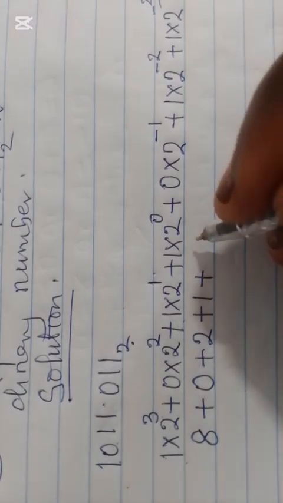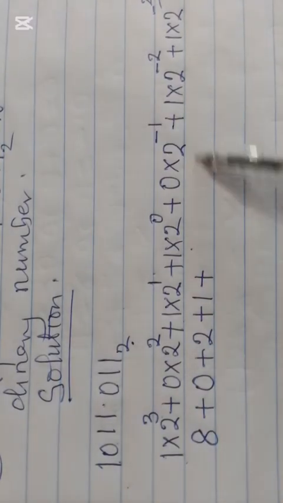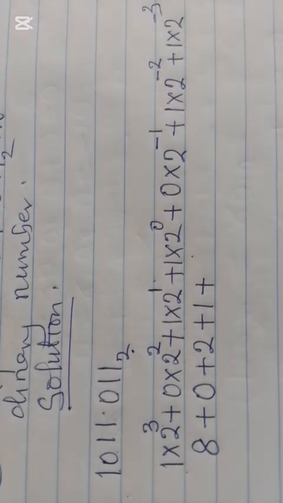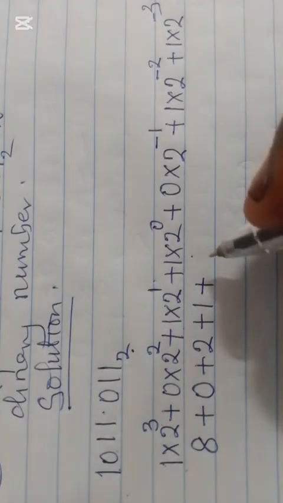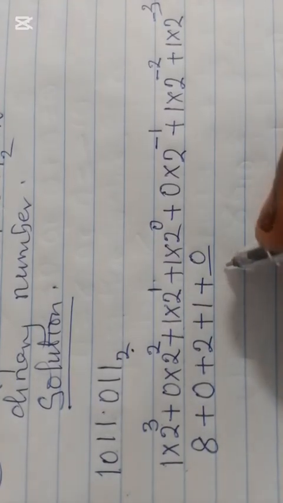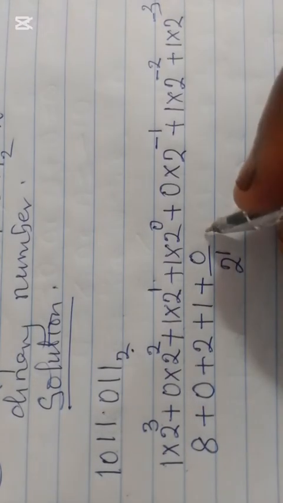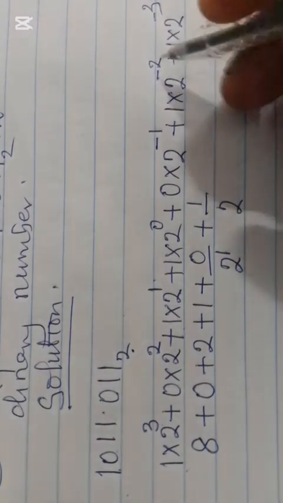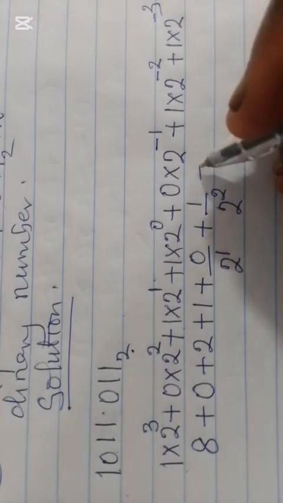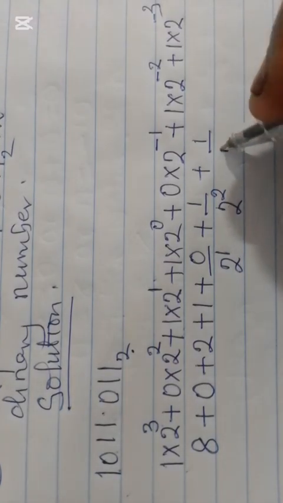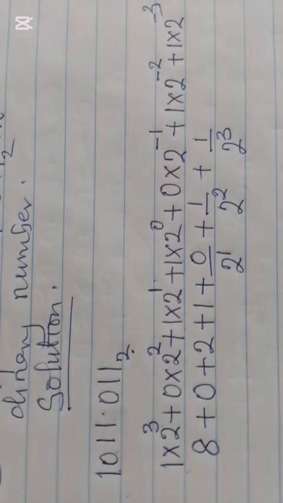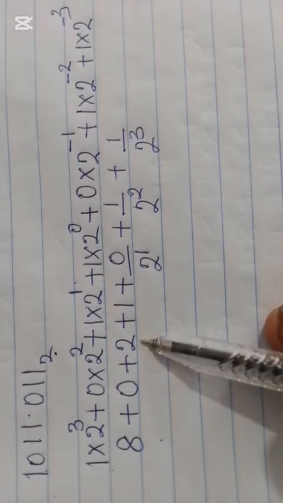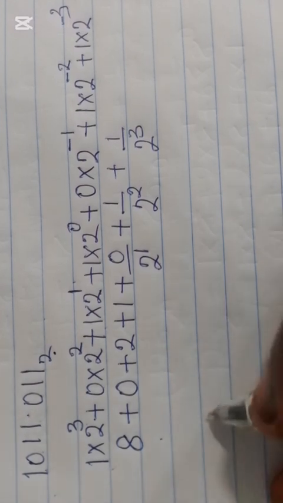Here is plus, this is a negative indices. So I want to change it from negative to positive indices. So here is 0 over 2 raised to power 1 plus 1 over 2 raised to power 2 plus 1 over 2 raised to power 3. So 8 plus 2 is 10 plus 1 is 11.